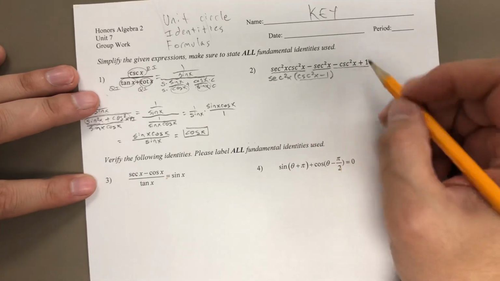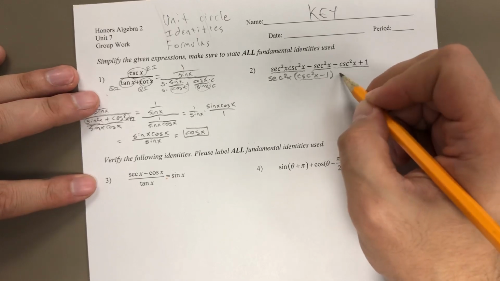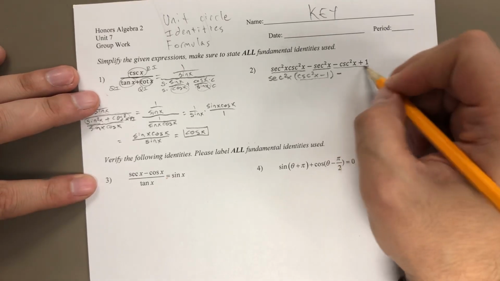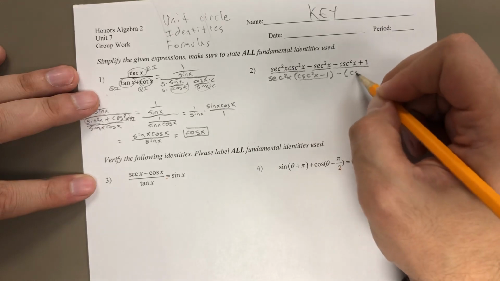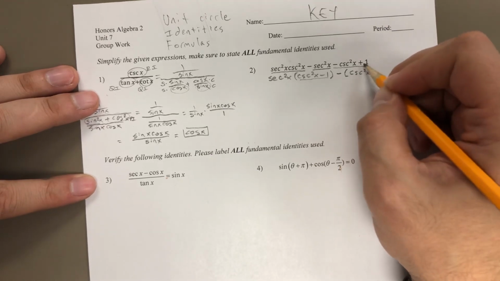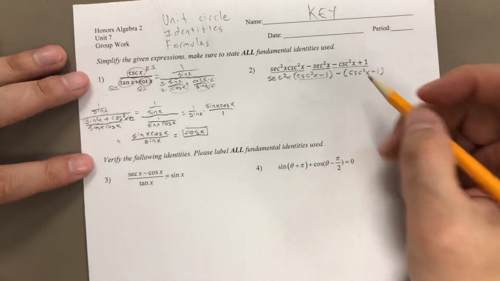It's just that they're opposite signs. So if I were to divide out a negative 1 from both of those, so divide out a negative from both of these terms, I'd end up with the following. I'd get cosecant squared of x minus 1. And you can check to verify that.